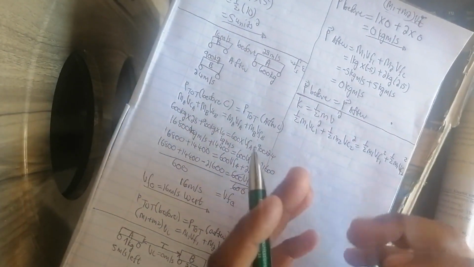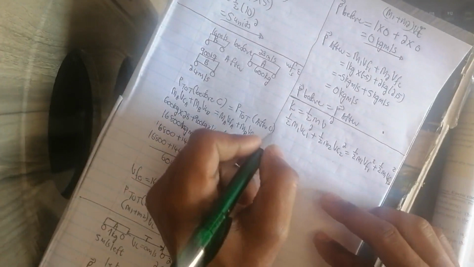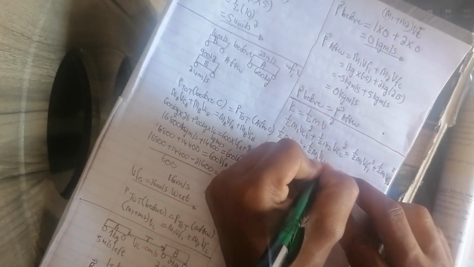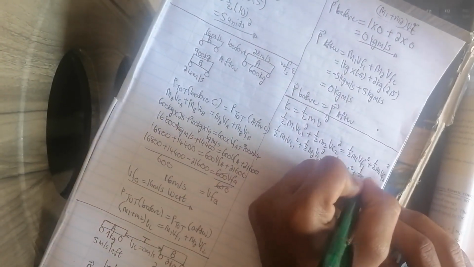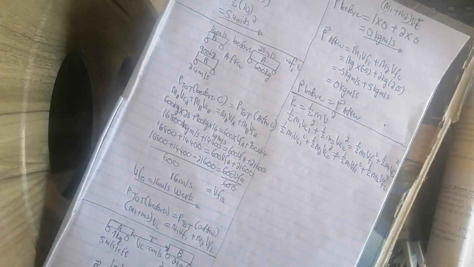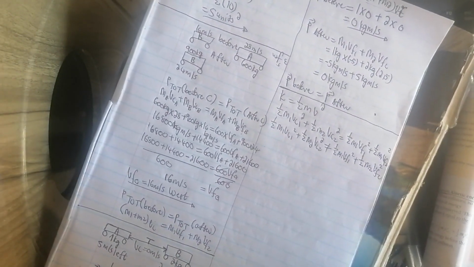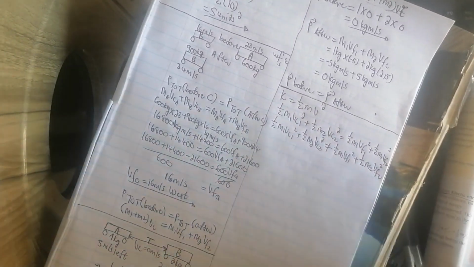For two blocks colliding inelastically, we know that the kinetic energy is not conserved; kinetic energy before is not equal to kinetic energy after. What is it that we know? We know that half m1 vi1 squared plus half m2 vi2 squared is not equal to half m1 vf1 squared plus half m2 vf2 squared. To determine whether a collision is elastic or inelastic, we compare the total kinetic energy before the collision to the total kinetic energy after the collision to establish whether they are equal.